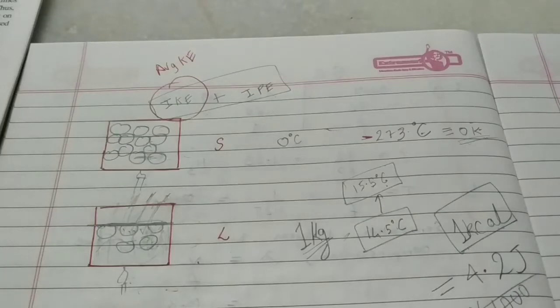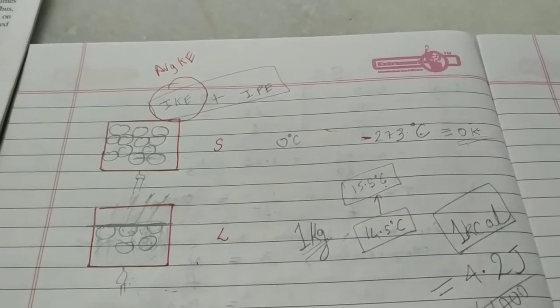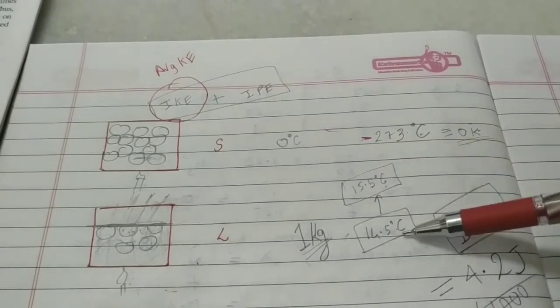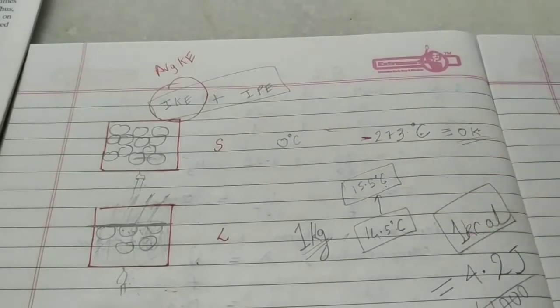Next, I give you oil. Again, 1 gram, exactly 1 gram, same mass. And even its temperature needs to be increased by 1 degree Celsius, say 14.5 to 15.5. Again, 1 degree Celsius. But you will notice that oil heats up very fast compared to water. It took just half a minute. Maybe just, let's say, half a calorie. So less heat was required.